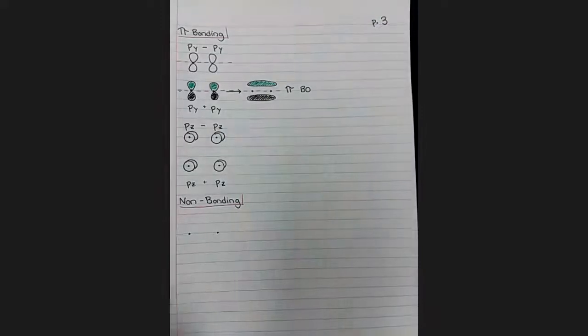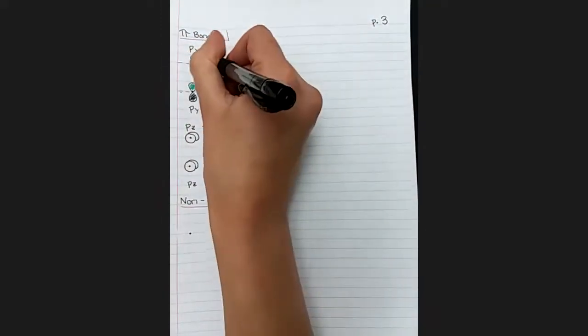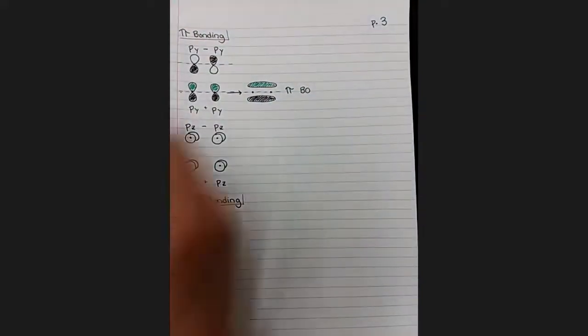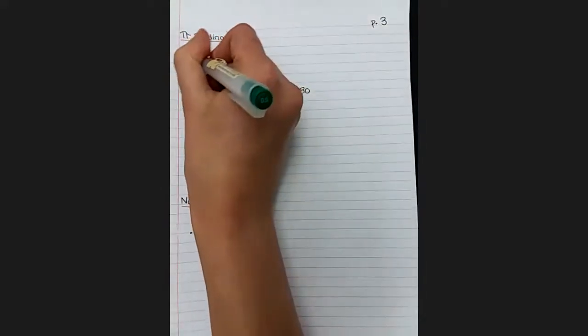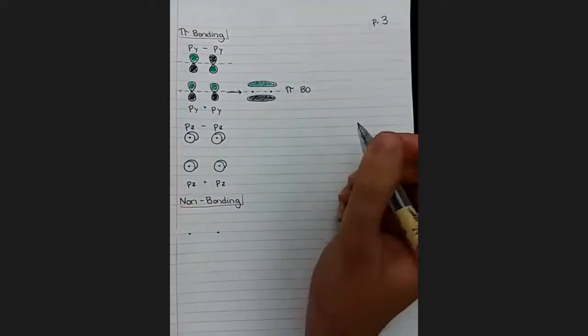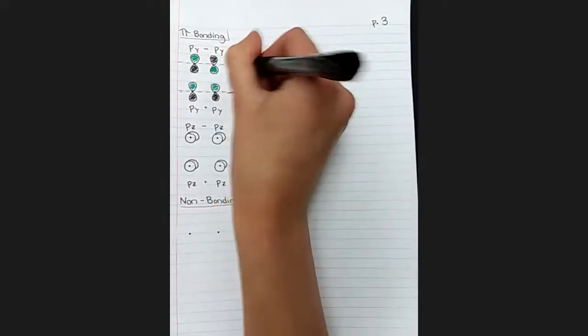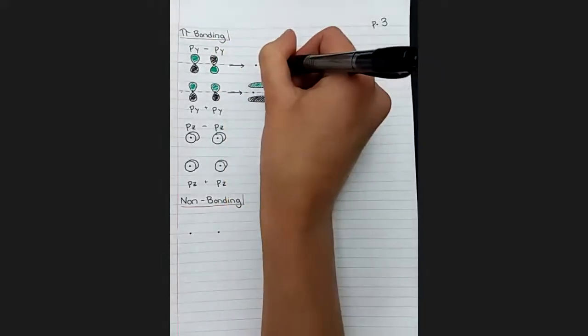Now for our other option, if we have an out-of-phase overlap, where we purposely mix these in such a way that the positive and the negative phase lobes are overlapping with each other, we are going to have destructive interference when we go through the molecular orbital machine.